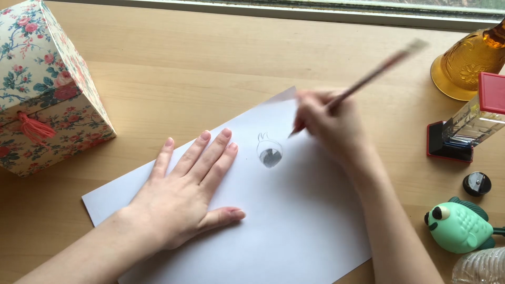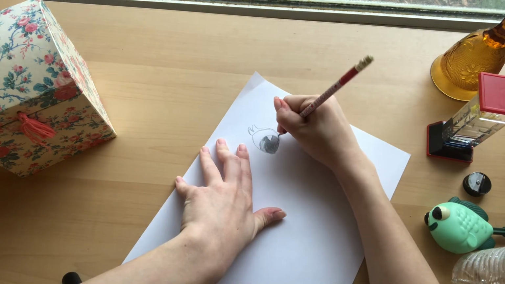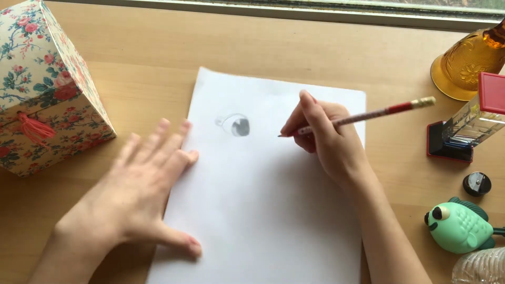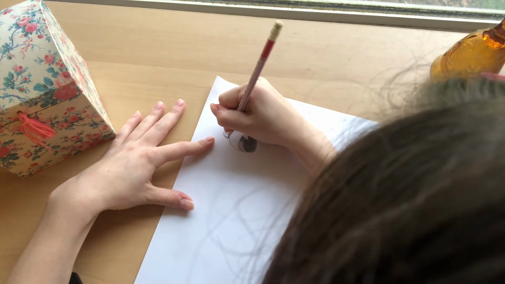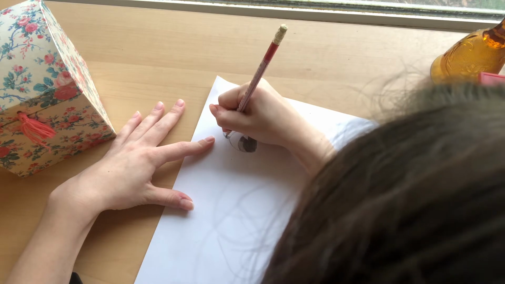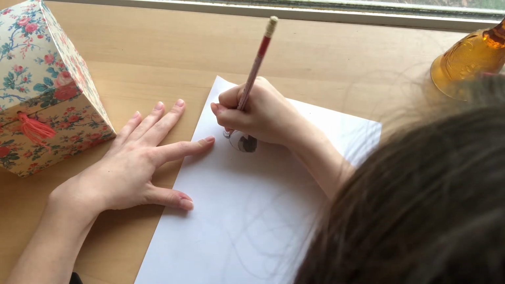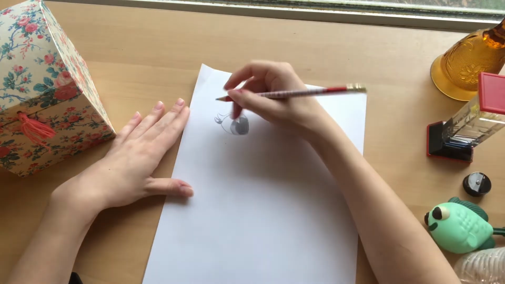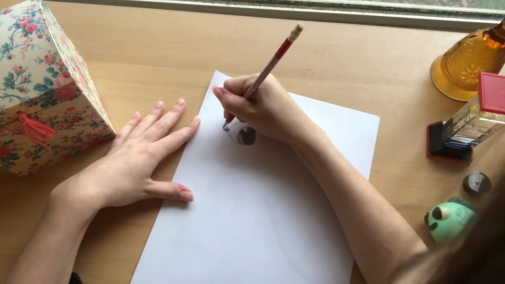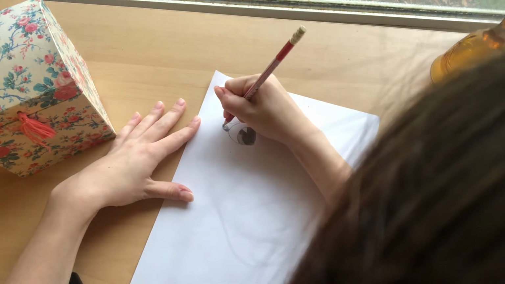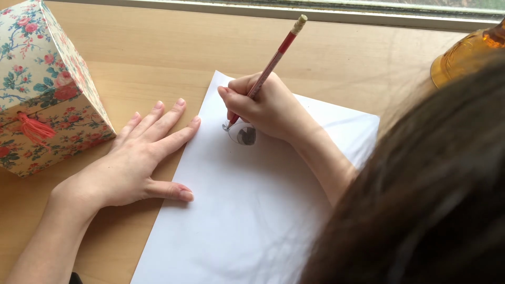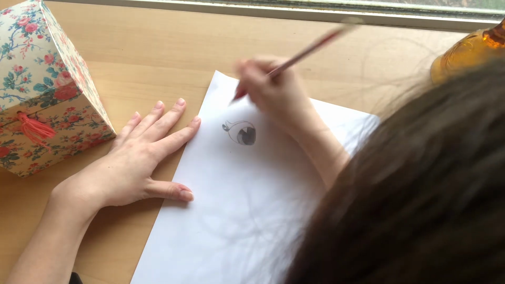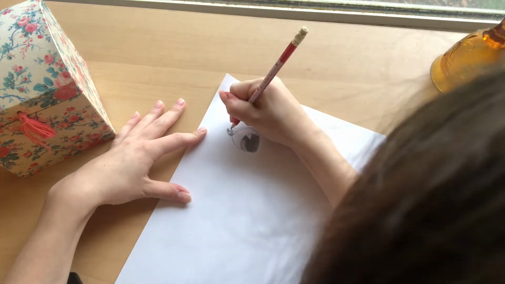You want to make this line true to the outer shape of the eye. And then you want to color it in, like this. And if you want to make it look like the eyelashes shine, you want to color them in like this to where you leave a white line here, a space, to give it a sort of shining illusion.